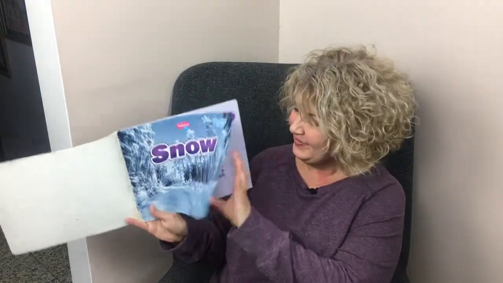Hi friends, we are going to read two books, both of them about S-N-O-W, snow. This is a nonfiction book. That means it's going to give us some true, real information. Maybe we can learn a bit about snow. And this book is by Eric Edison. Snow. There's the title page, Snow.